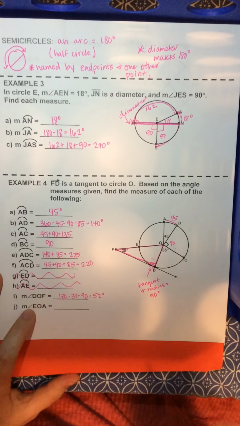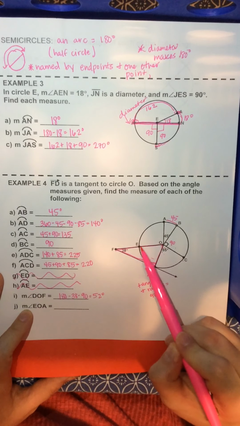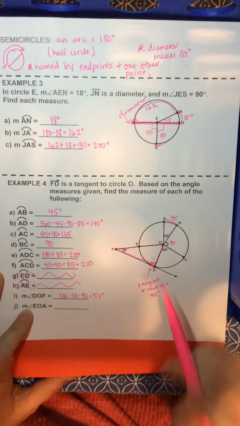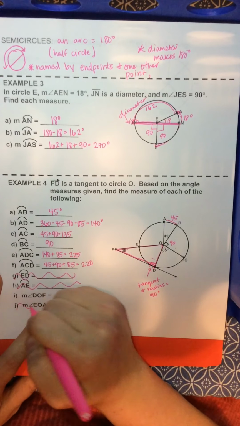Okay, then I've got E to A to O, this portion right here. Okay, so it's wanting to know how that angle is going to be, but you're not going to need to know that for the rest of this. So mark that.